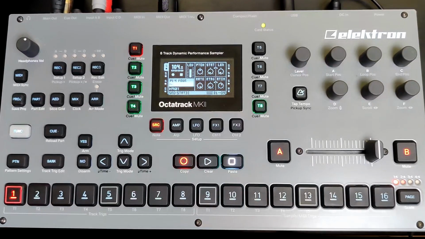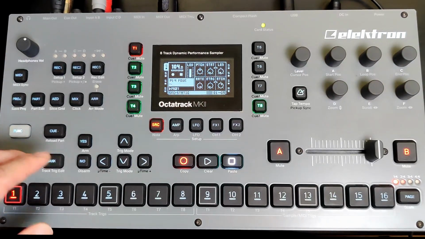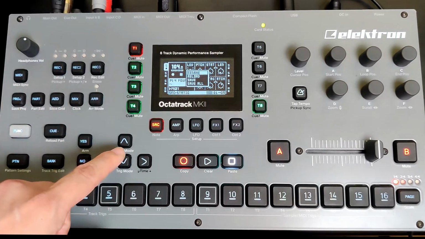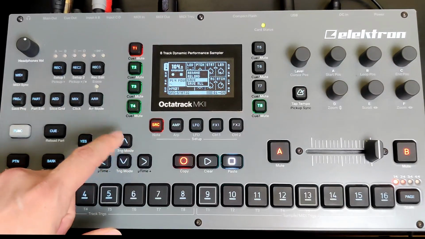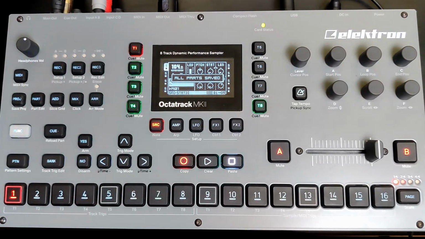Now, when working with parts, save them periodically so that if something happens, you don't lose everything that you've been working on. And how to do that is hit Function and Part, and you can save just that one part, or save all for all the parts.